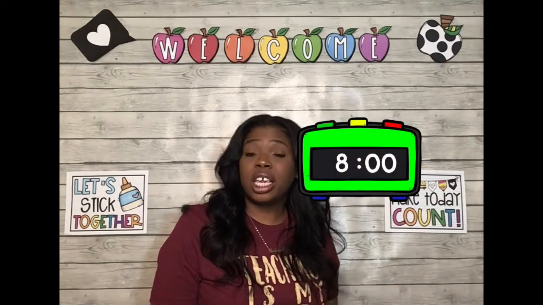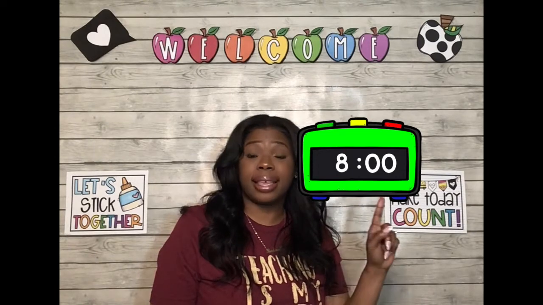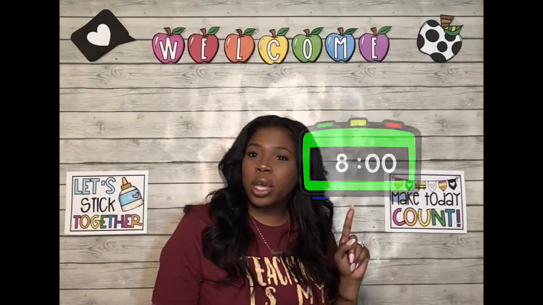When it is an hour and we say o'clock, like 2 o'clock, 3 o'clock, 4 o'clock, on a digital clock, you'll just see 2 zeros like this. When you see a clock like this, you just say the hour number and o'clock.